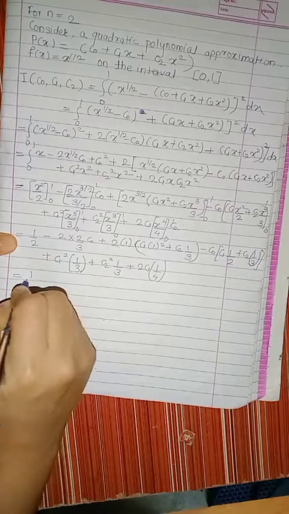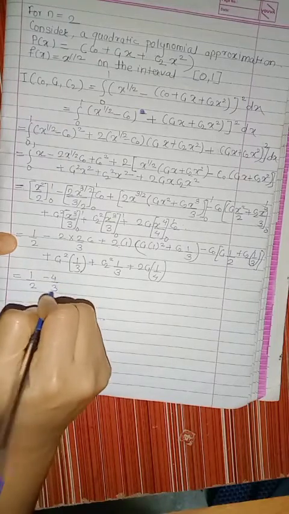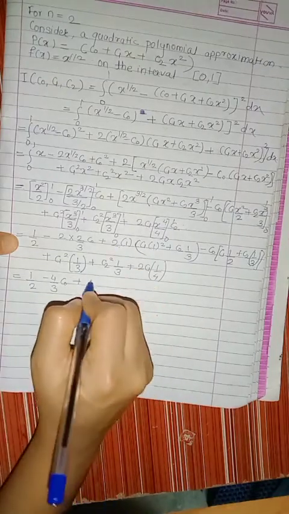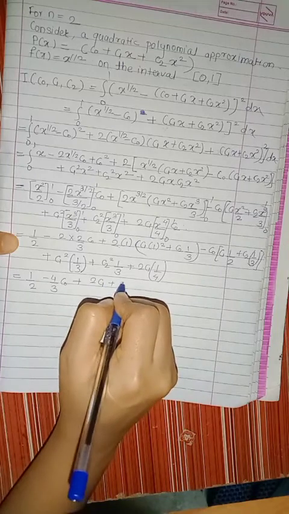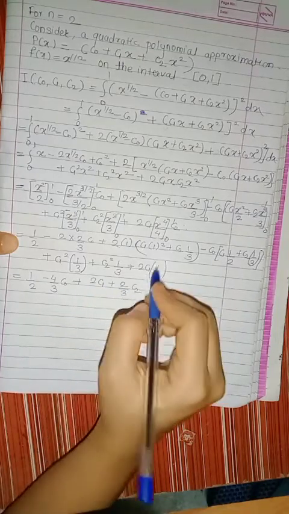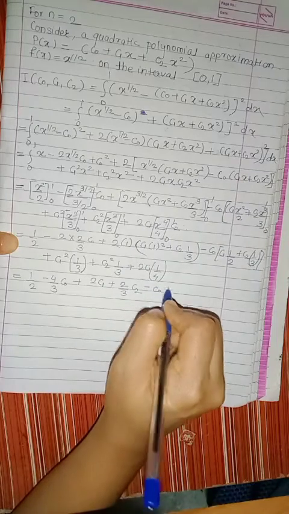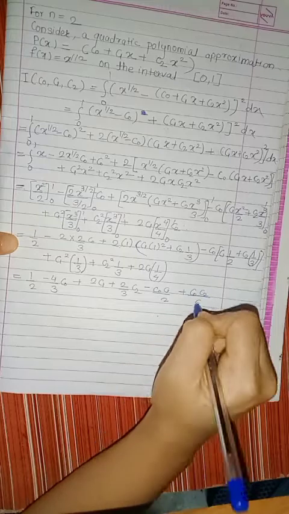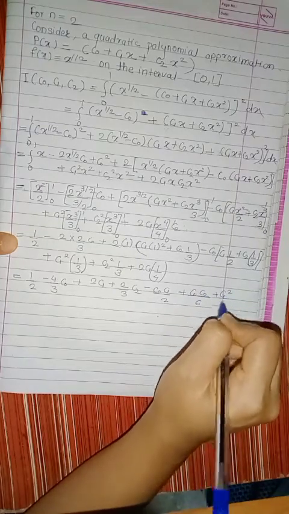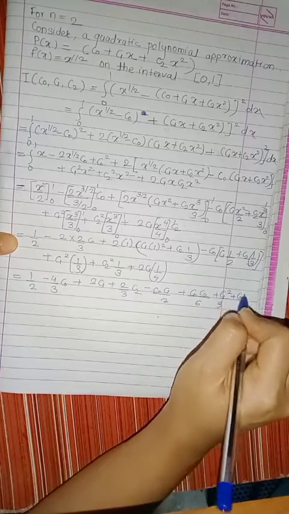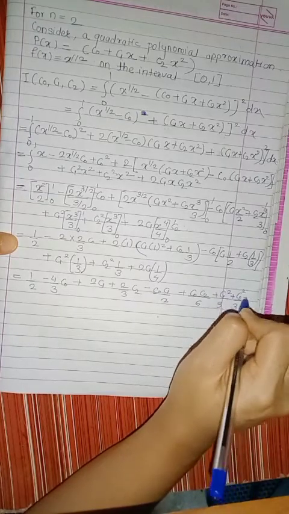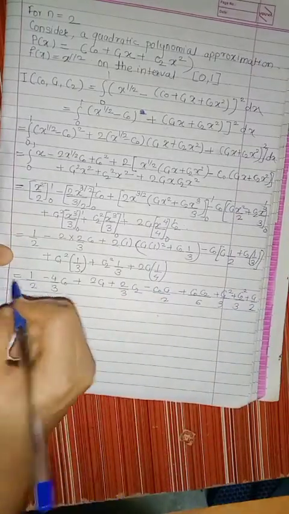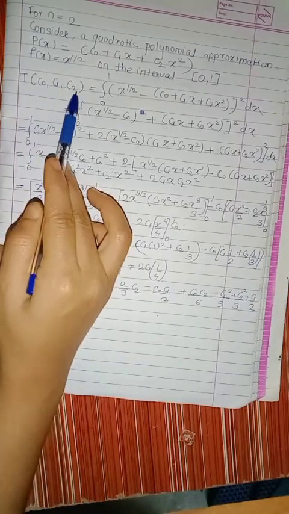This equals 1 by 2 minus 4 upon 3 c naught plus 2 c1 plus 2 upon 3 c2 minus c naught c1 upon 2 plus c naught c2 upon 6 plus c1 square upon 3 plus c2 square upon 3 plus c1 by 2. So this is the value for I of c0, c1 and c2.